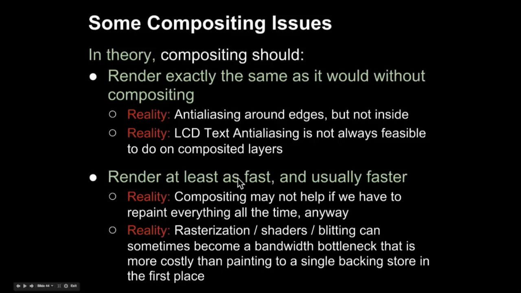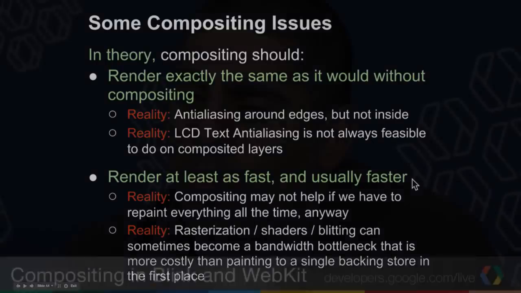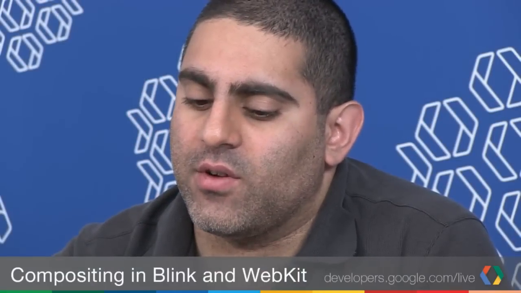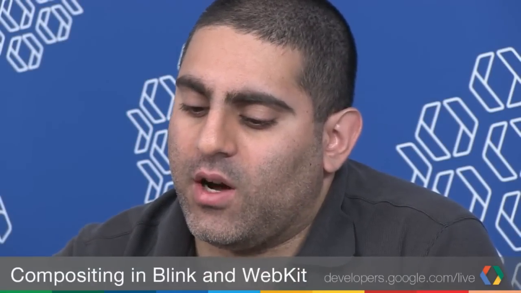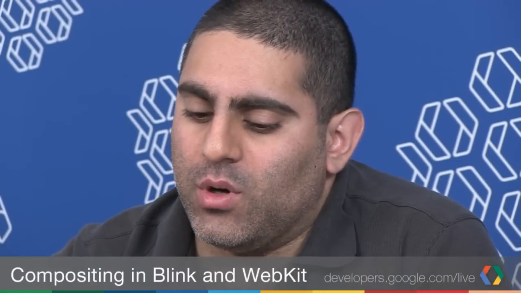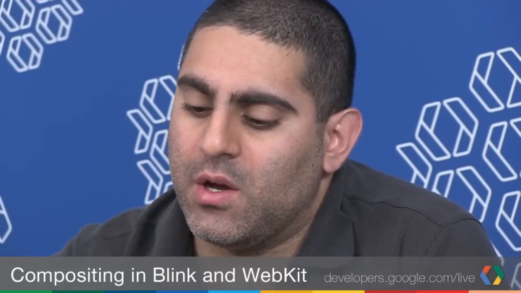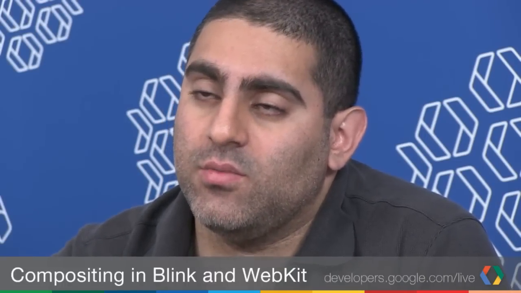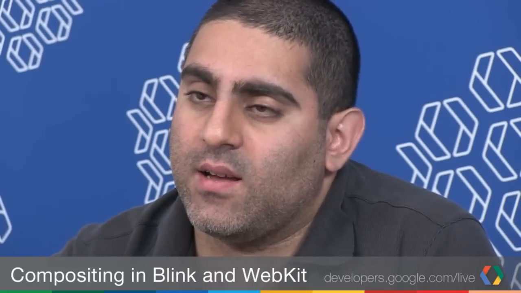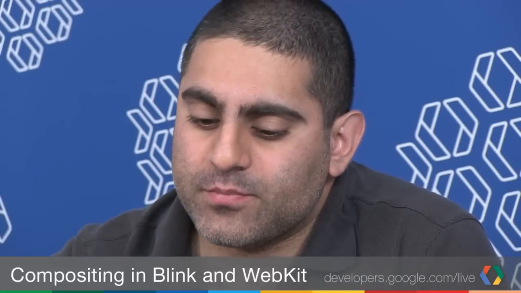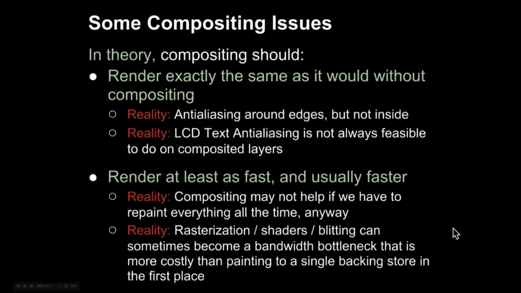In theory, we also want to render at least as fast as software, and generally we do. It is usually quite successful at rendering very fast, but there's often cases where once a page becomes complicated enough, especially if we cannot benefit from avoiding repainting, if we still really need to repaint layers every frame, then compositing actually is not going to be as beneficial. We would have to repaint anyway.